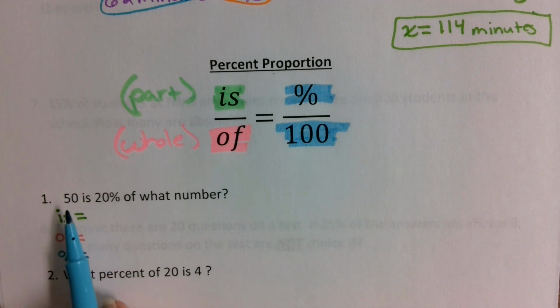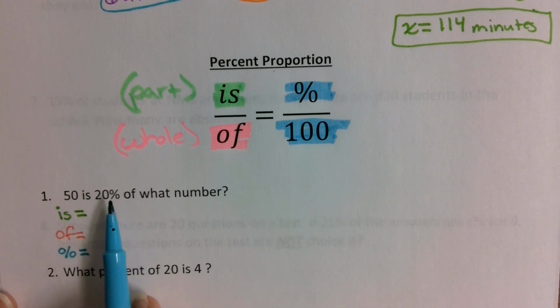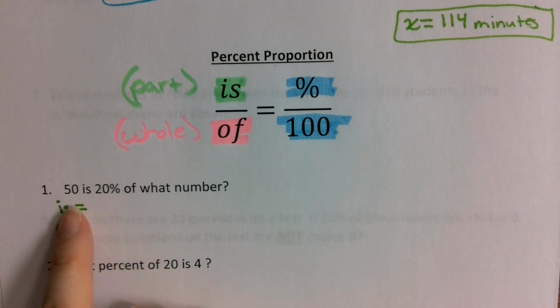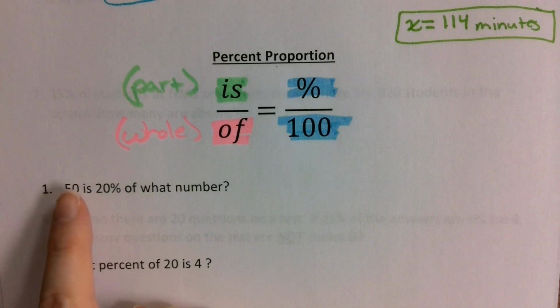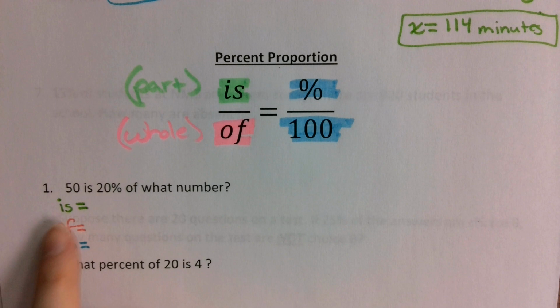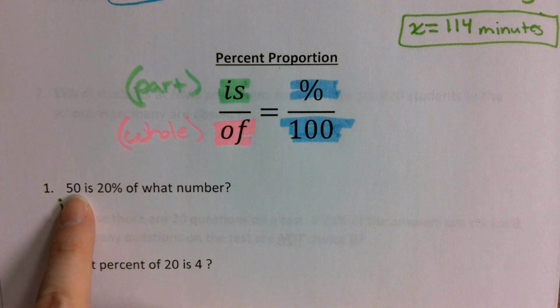Okay, so let's look through here. We've got 50 is 20% of what number? 50 is 20% of what number? Let's start with the first number we see, 50. Do you think 50 is going to represent the is, of, or percent? Well, first thing you should ask, does it have a percent sign attached to it?